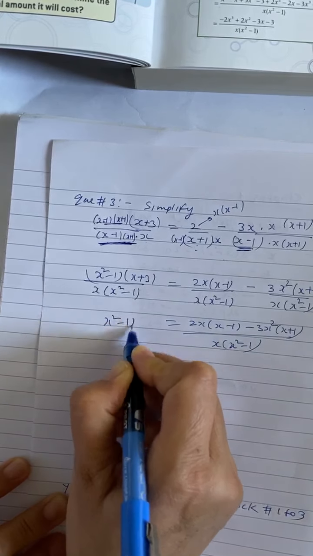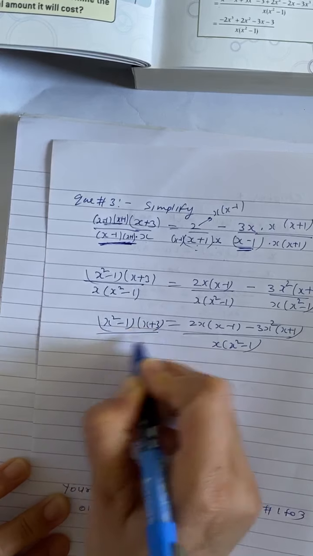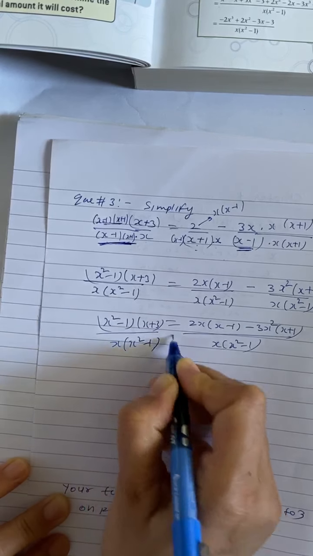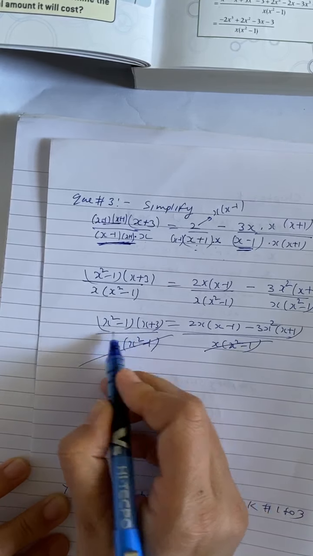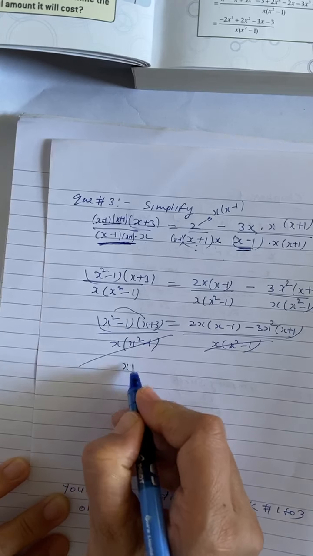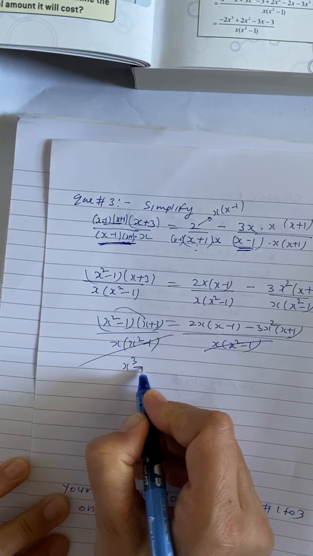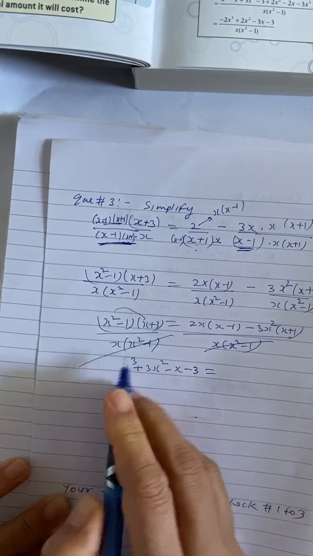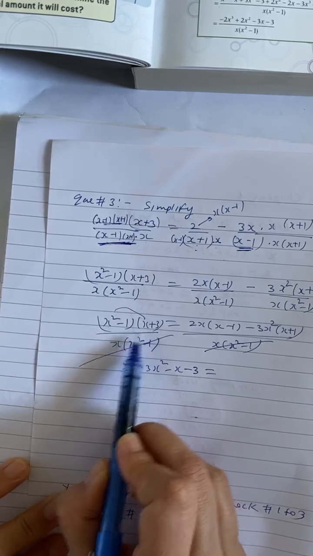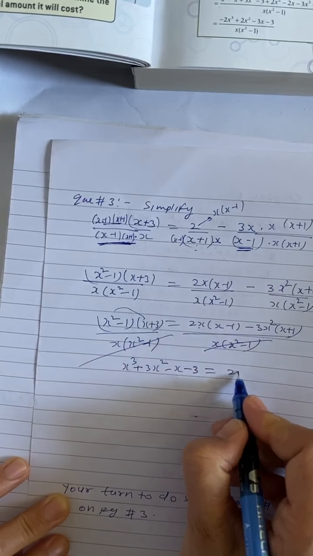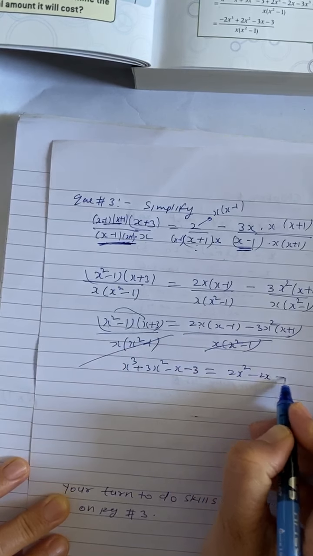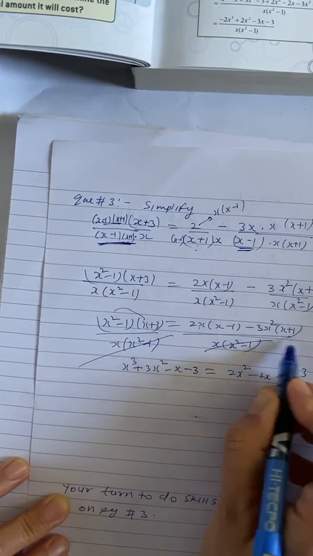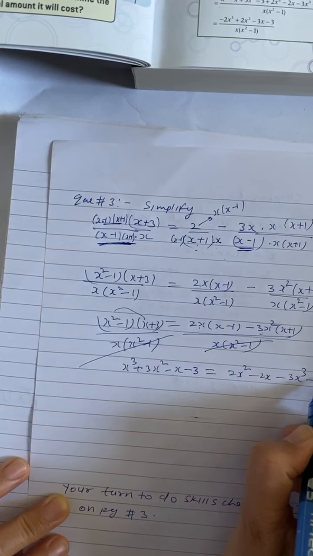Here you will get (x square minus 1)(x plus 3), x into x square minus 1. This will get cancelled. So when we multiply, this gives me x cubed plus 3x square minus x minus 3. And this one becomes 2x square minus 2x minus 3x cubed and minus 3x square.